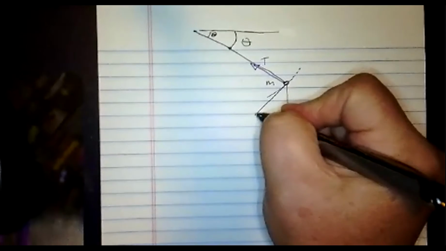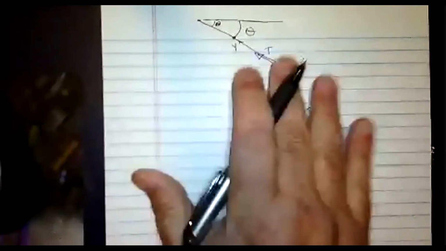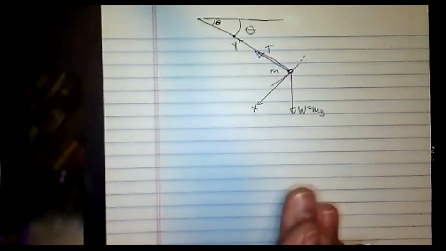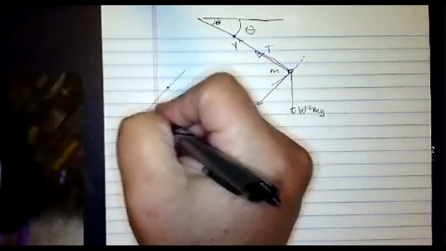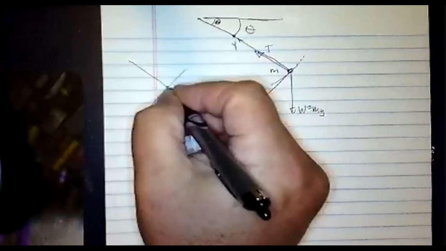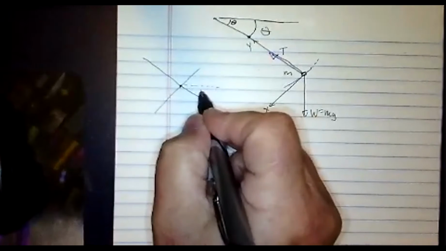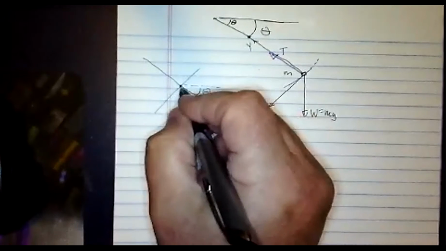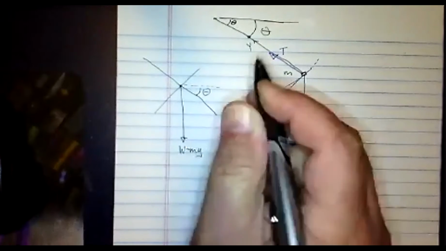Now I'm going to draw the positive x-axis this way, and the positive y-axis this way. I'm just going to take a snapshot of that in time. So my free body diagram basically looks like this. This is an angle theta. This is W equals mg.